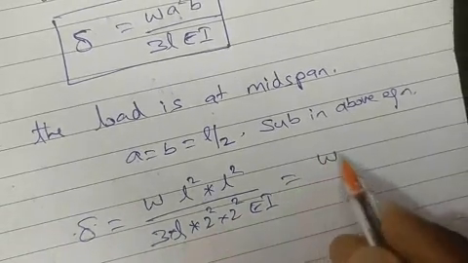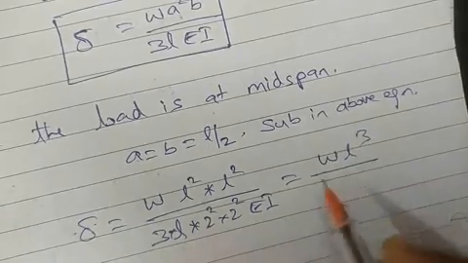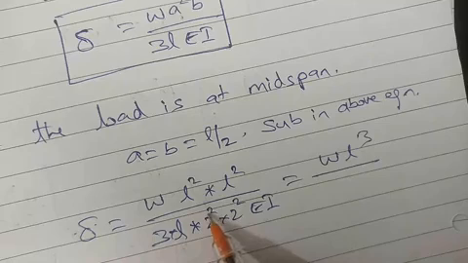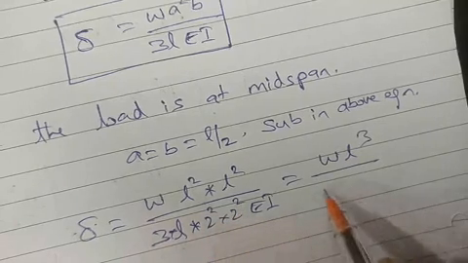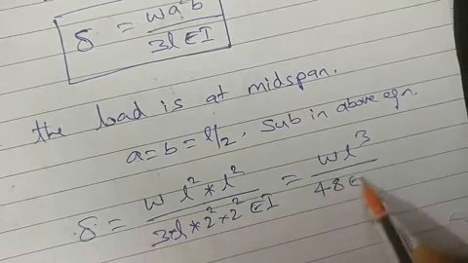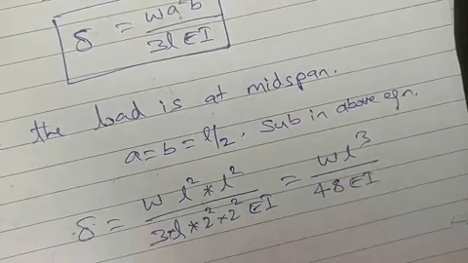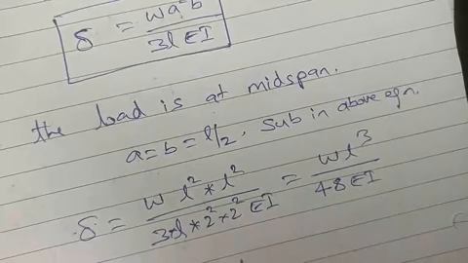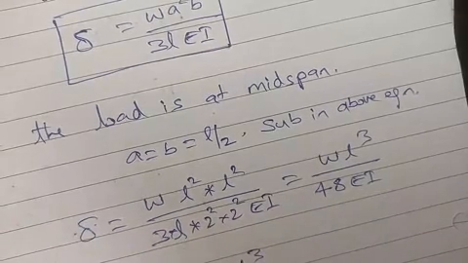This will become W L cube by 2 square 2 square, 4 into 4 is 16, into 3 is 48, 48 EI. Delta is equal to WL cube by 48 EI.